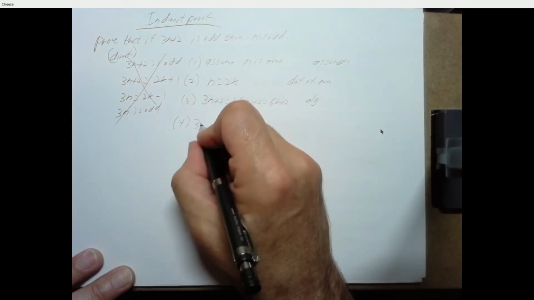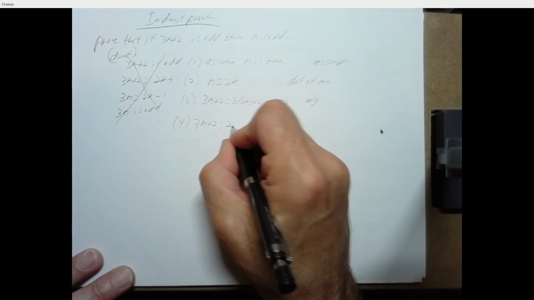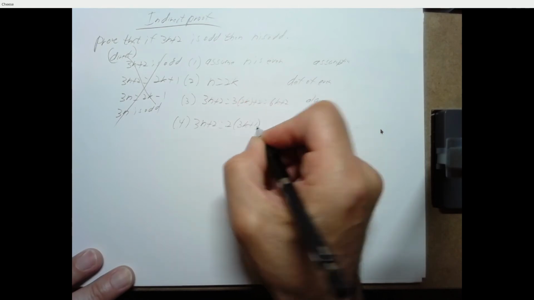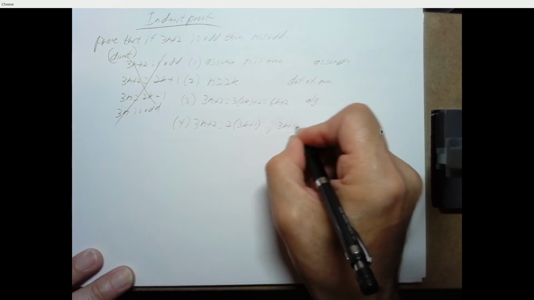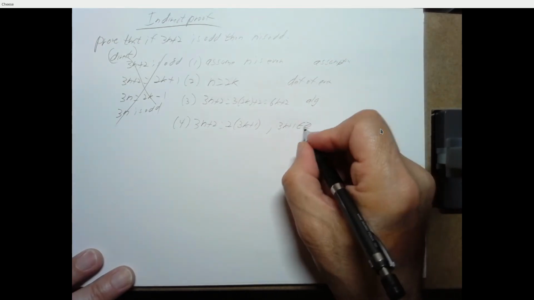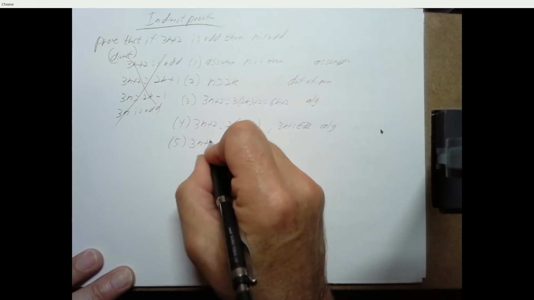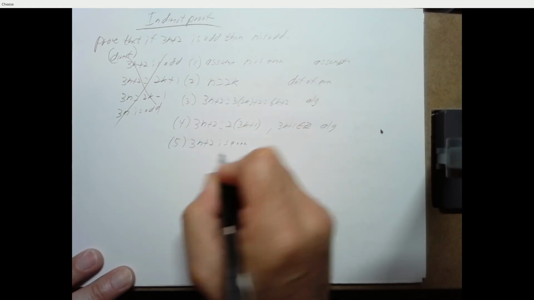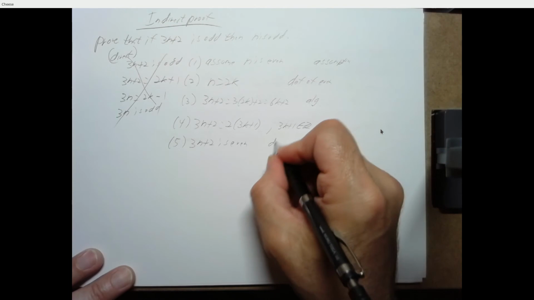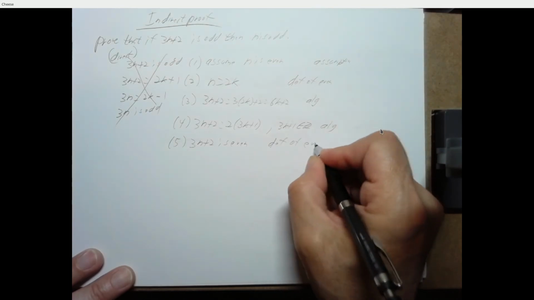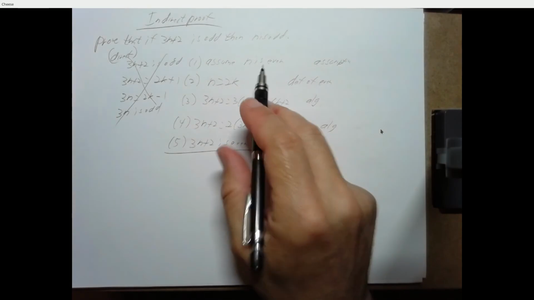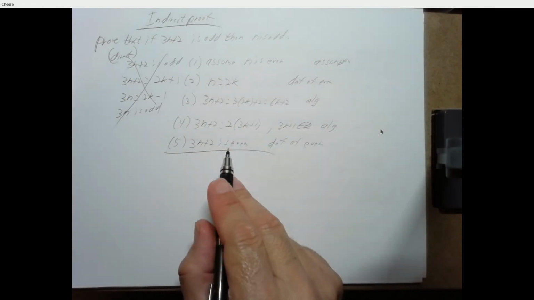And then I'm going to write 3n plus 2 equals 2 times (3k plus 1), where 3k plus 1 is an integer, and that's more algebra. And then I'm going to write 3n plus 2 is even, because it can be written as twice an integer. That's the definition of even. And so what have we done? We assumed that n was even, and we showed that 3n plus 2 is even.